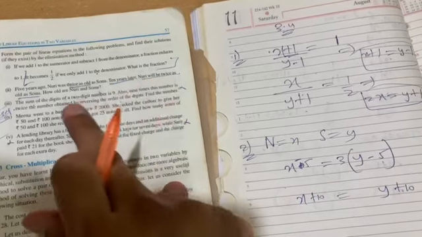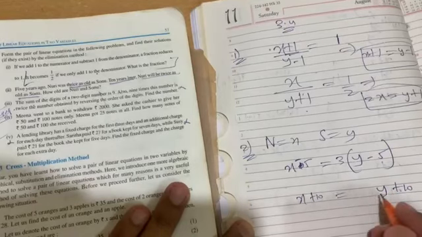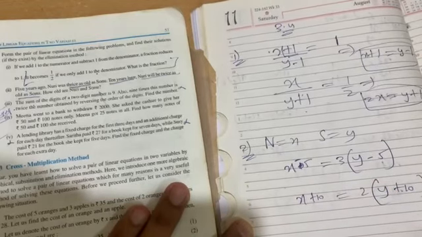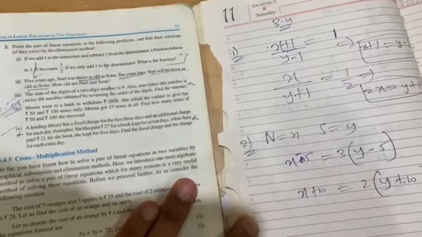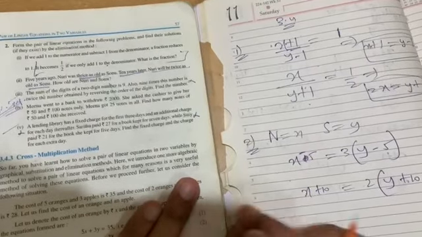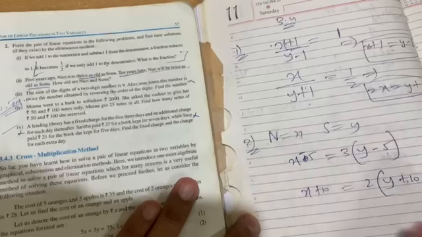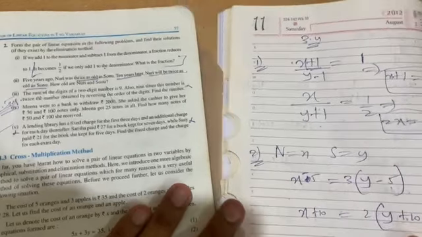Noori will be twice as old as Sonu. The logic is the same; age questions are of the same type. So these are the two equations. Solve them and get the answers for x and y.